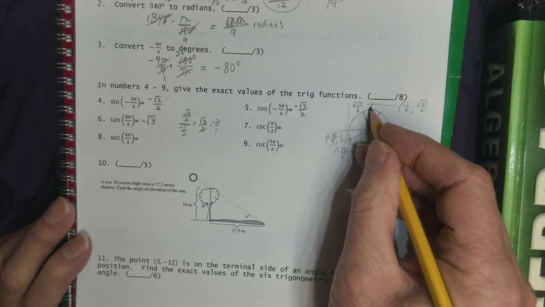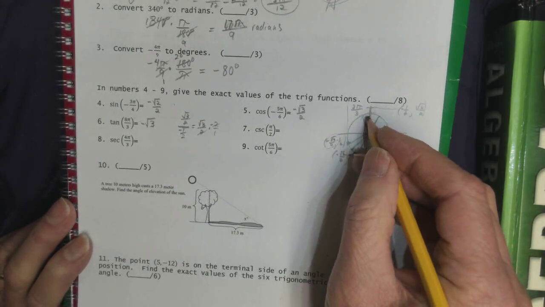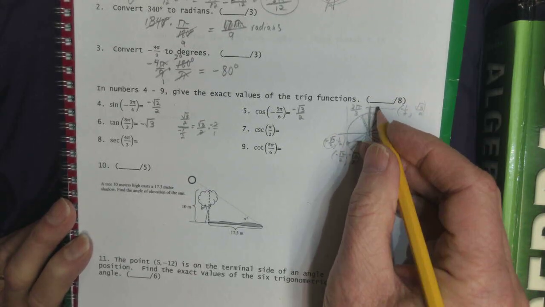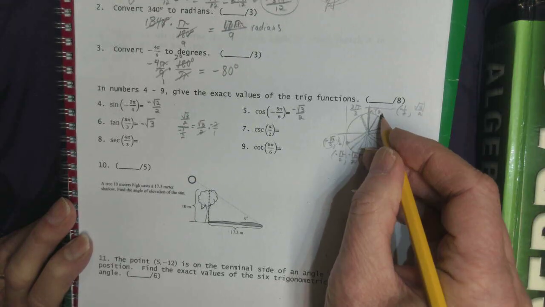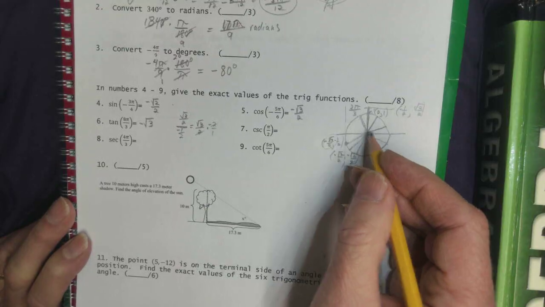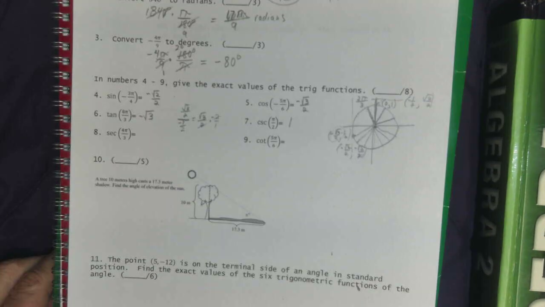Cosecant of pi over 2. Here's pi over 2. Cosecant is 1 over sine. The coordinates here are 0, 1. The sine is 1. 1 over 1 is 1. So that's cosecant.